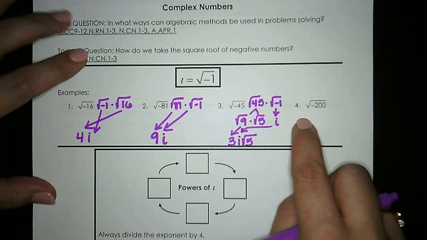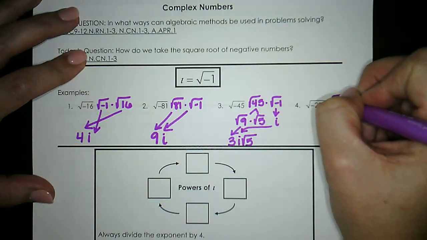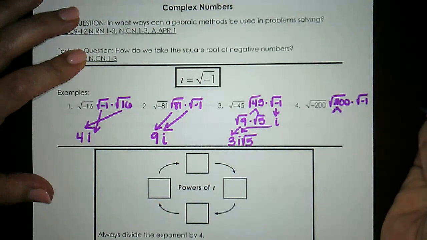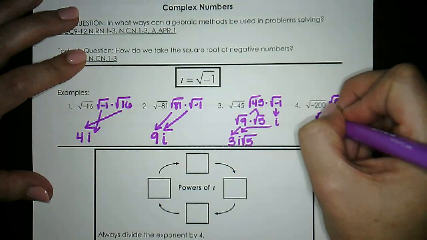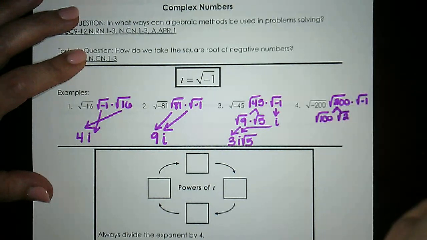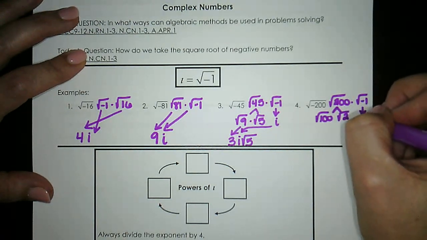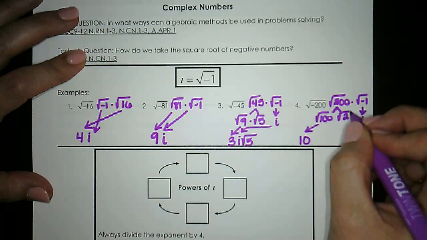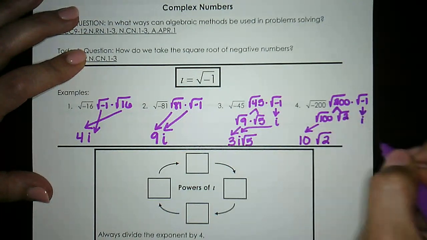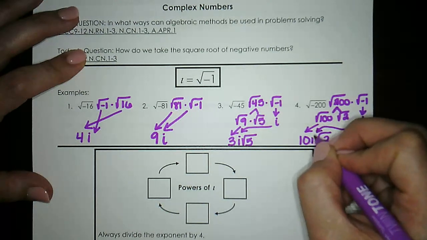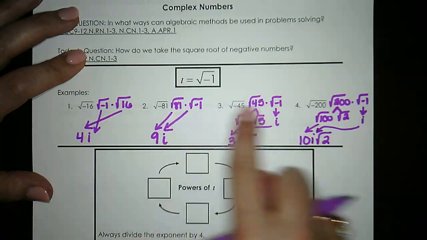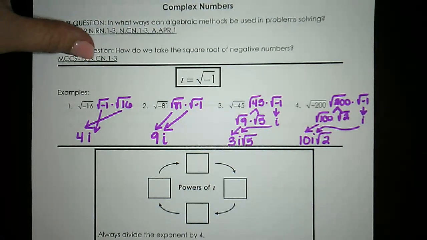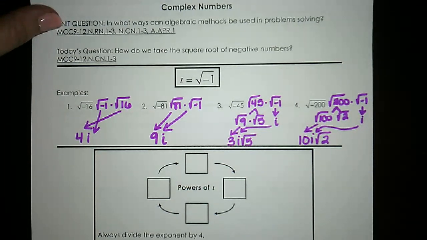One more example. We have the square root of 200 times the square root of -1. I think what perfect square goes into 200? 100. 100 times 2 gives me 200. And we know the square root of -1 is i. Square root of 100 is 10. Square root of 2 stays that way. And then our i just gets sandwiched in between. So that's how you simplify radicals with a negative. So we're just combining what we've talked about fairly recently and then just adding that negative component.